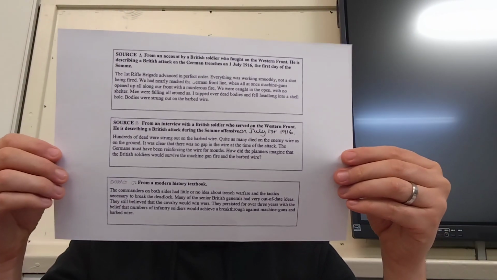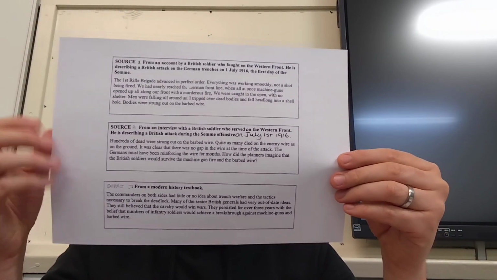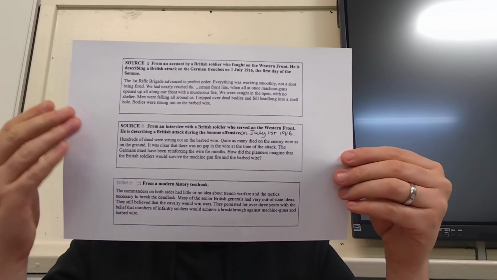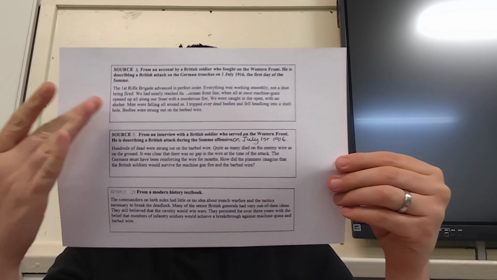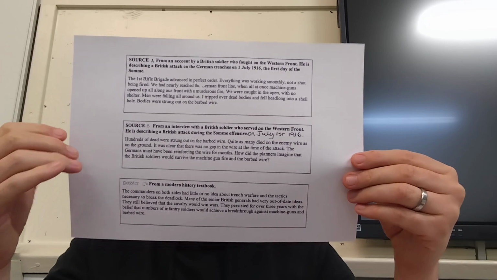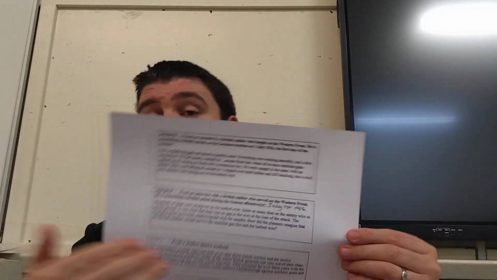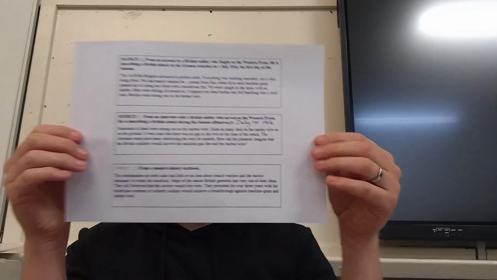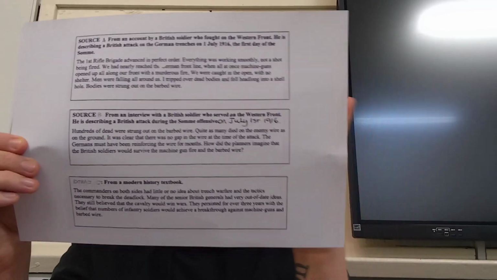But if, for whatever reason, you can't think of any, as it says in the question, use sources A and B. Sources A and B will always give you a bit of a helping hand. There'll be something in sources A and B that you can use as an alternative view. You've all seen this before, so you all know what I'm on about here.